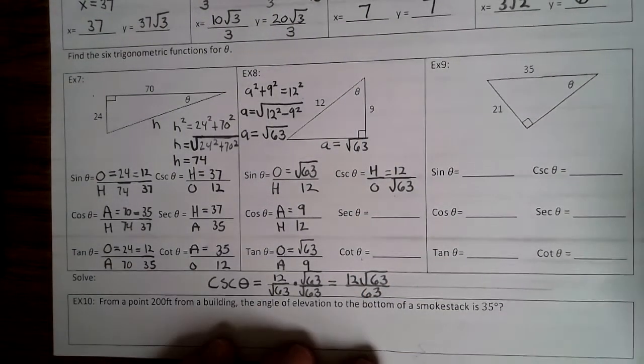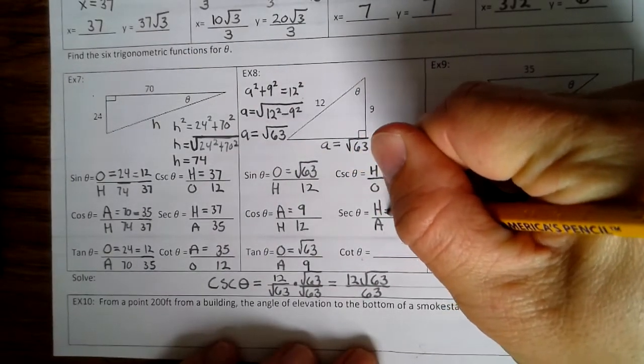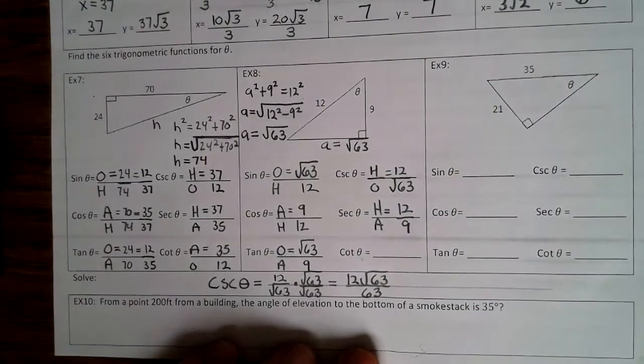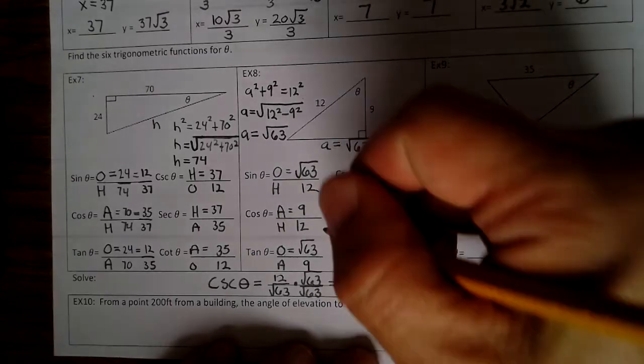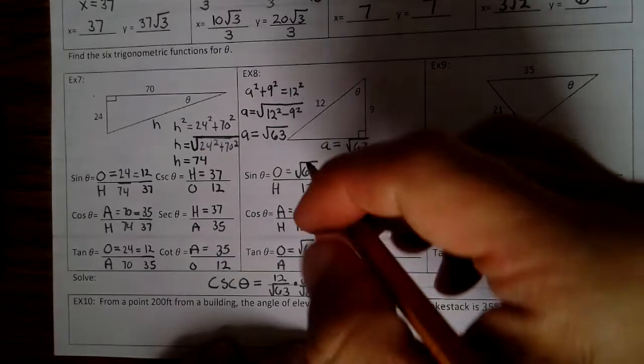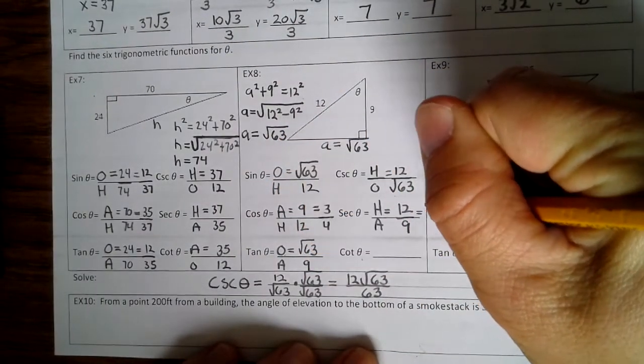Okay, so now secant of theta is hypotenuse divided by adjacent, which is 12 divided by 9, which I could actually have reduced. 12/9 reduces to be 4/3.